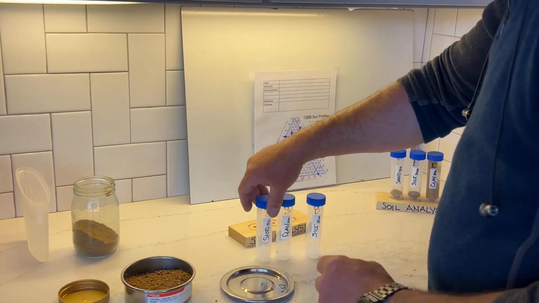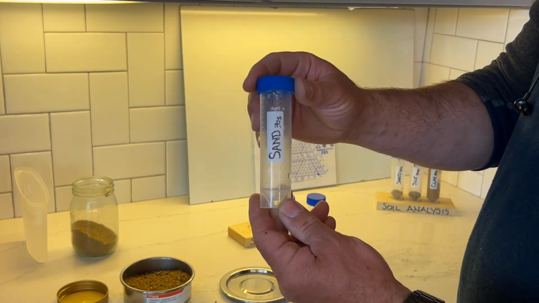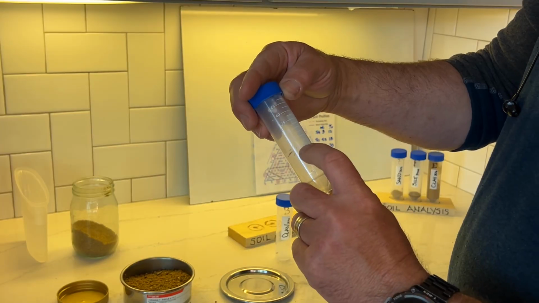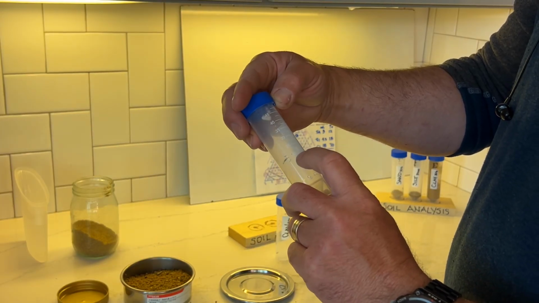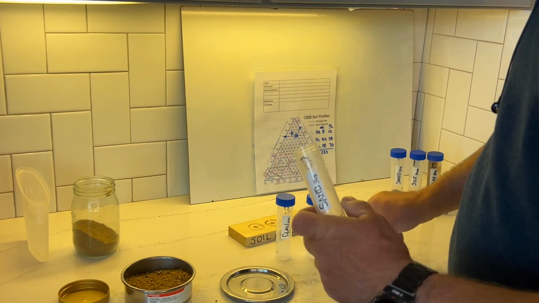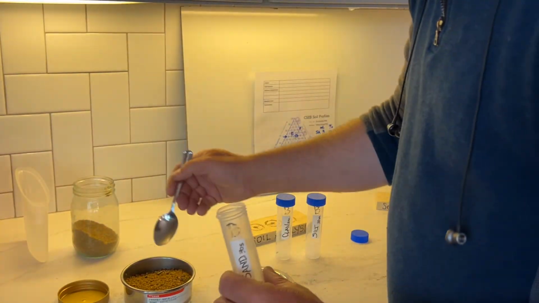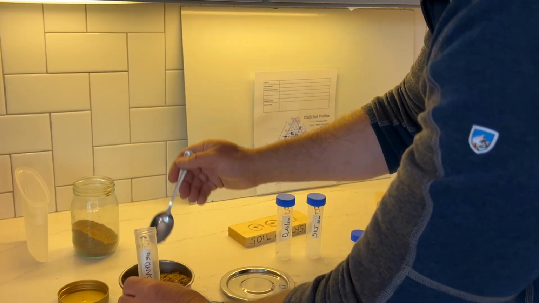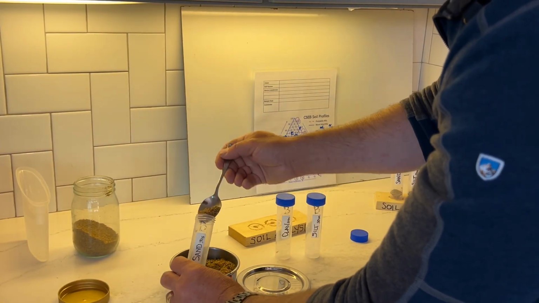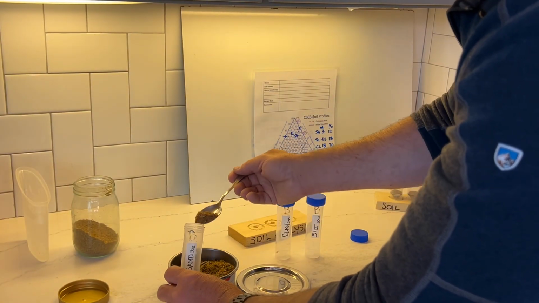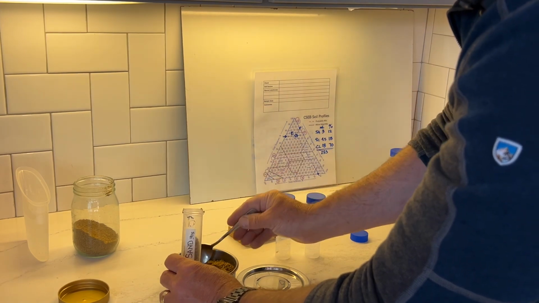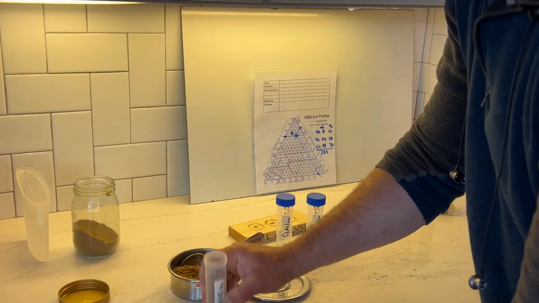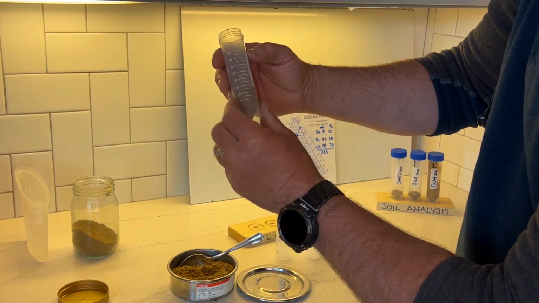So we're going to take our sand vial and we're going to fill it up to about the 20 or 25 milliliter mark. I typically like to go 20 milliliters, and again, it doesn't have to be exact because we're going to total each constituent component to get our divisor.